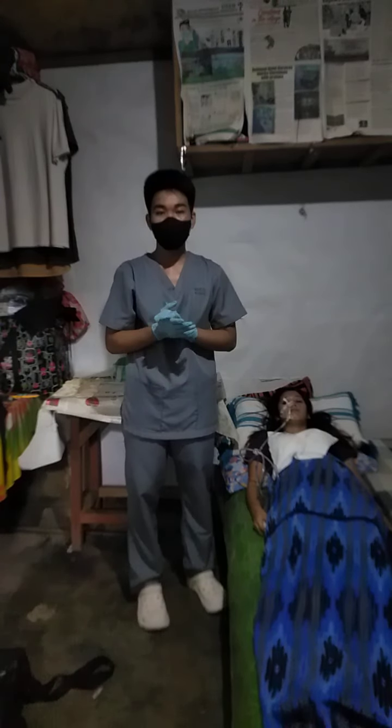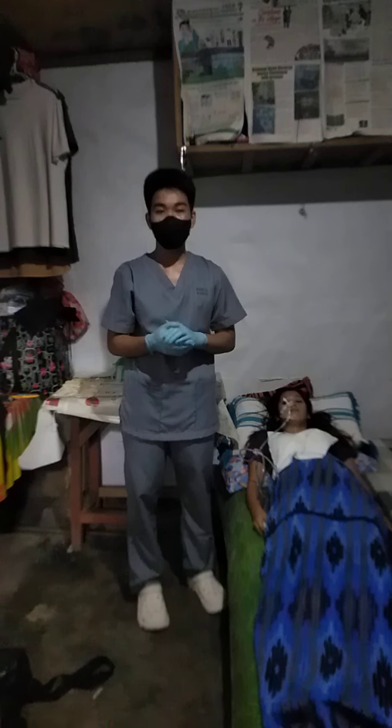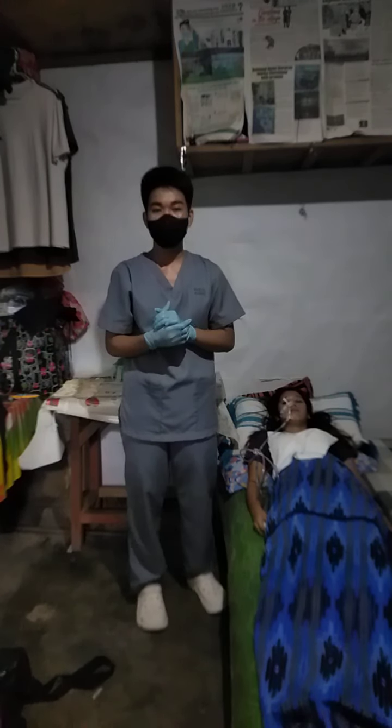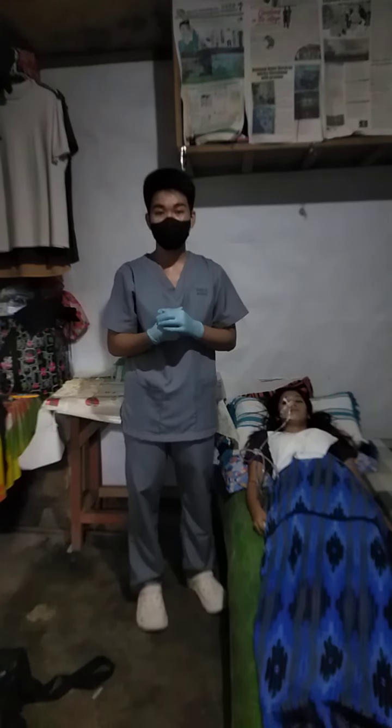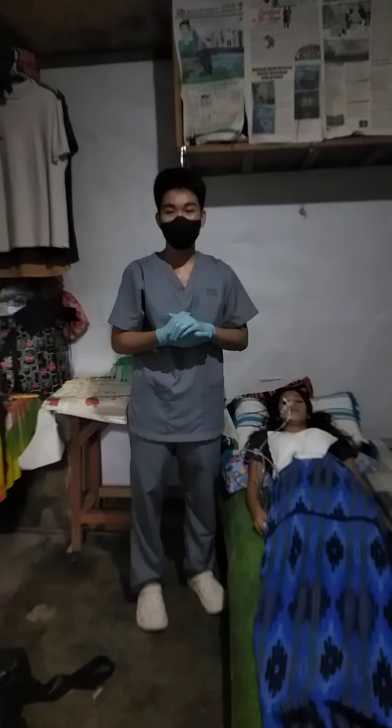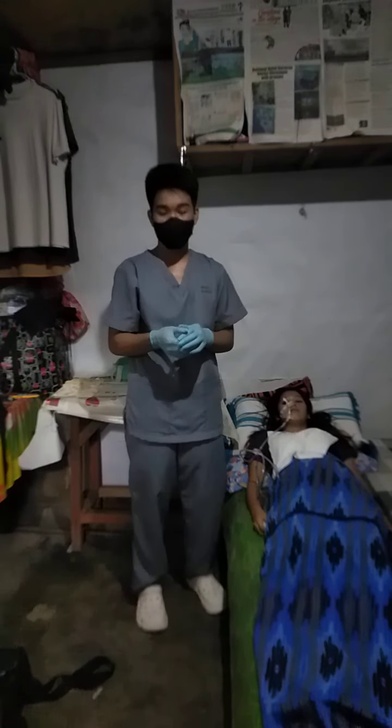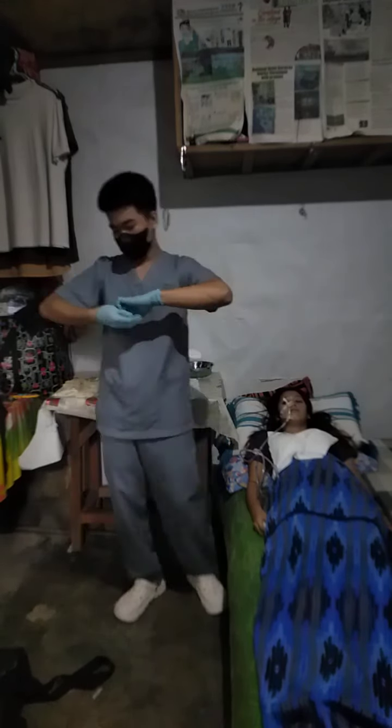To secure with tape, a skin barrier improves adhesion and protects the skin, because constant pressure of the tube against the skin and the mucous membrane may cause tissue injury. So, remove gloves.